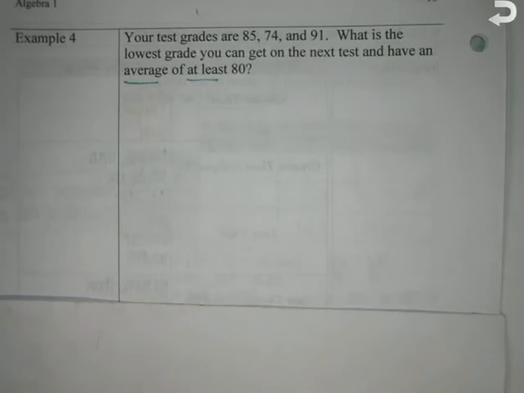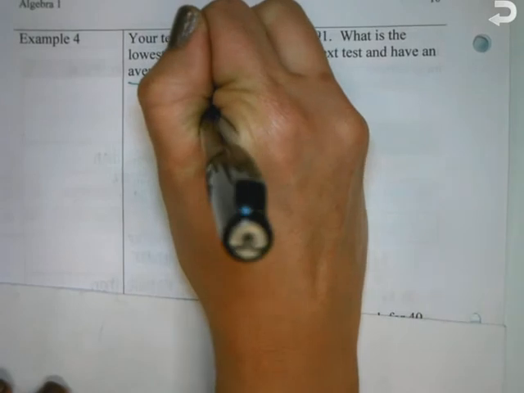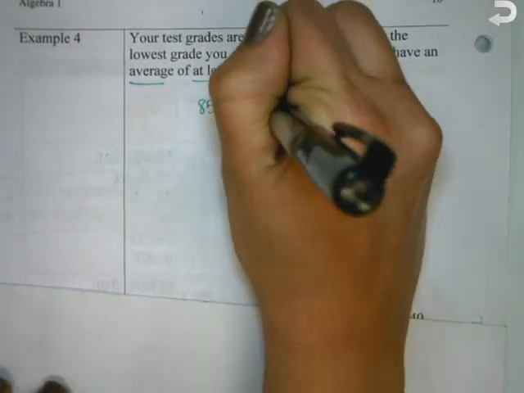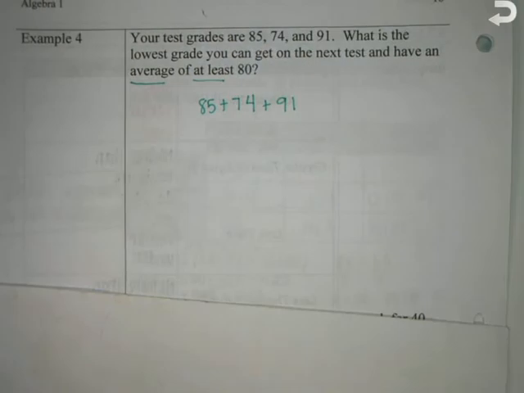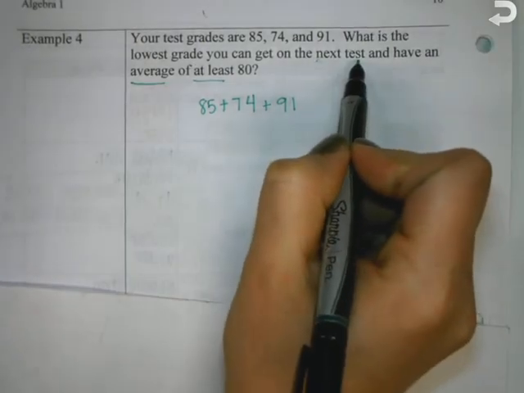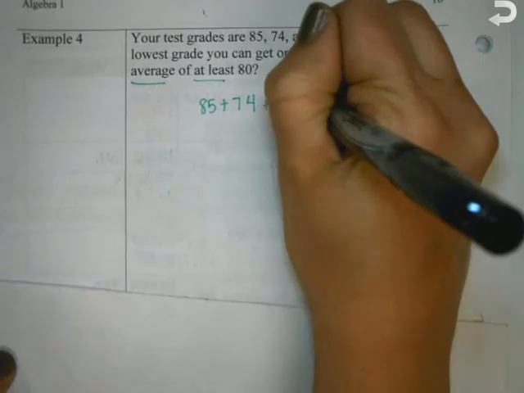Okay, so what am I going to be adding up? 85 plus 74 plus 91, plus anything else? I have the next test. Do I know what I got on the next test? Nope, so it's going to be plus x. We have to include the next test, right?